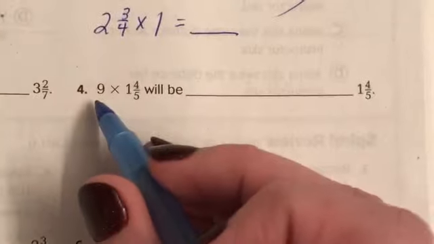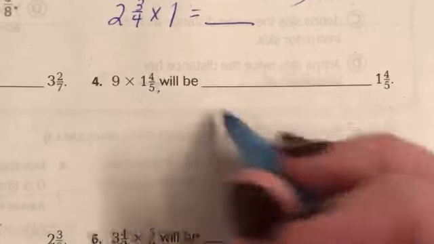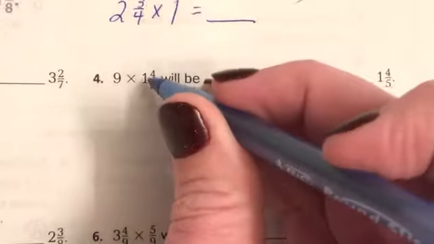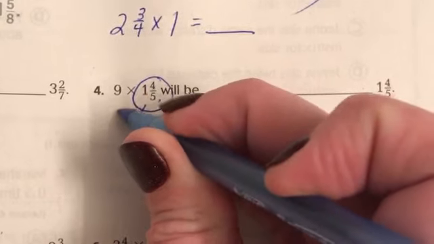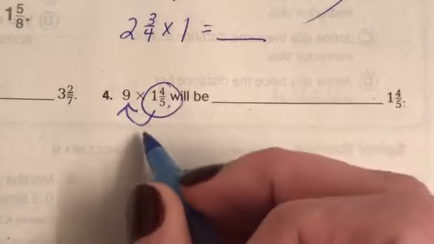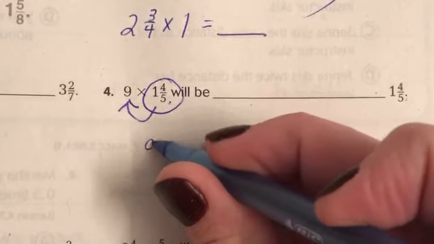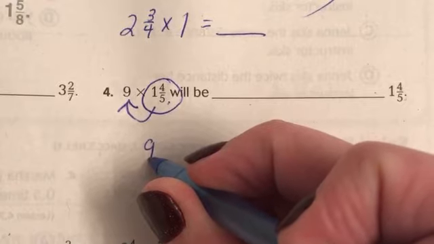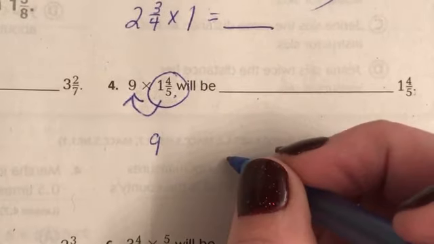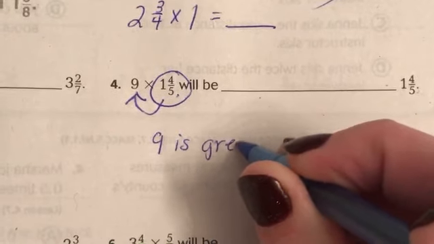Here, number 4 says 9 times 1 4/5, and will it be greater than, less than, or equal to 1 4/5? So when I multiply this times a number, will my answer be greater than, less than, or equal to? So let's see, I'm multiplying this by a number. Is 9 greater than, less than, or equal to 1? Right, 9 is greater than 1.